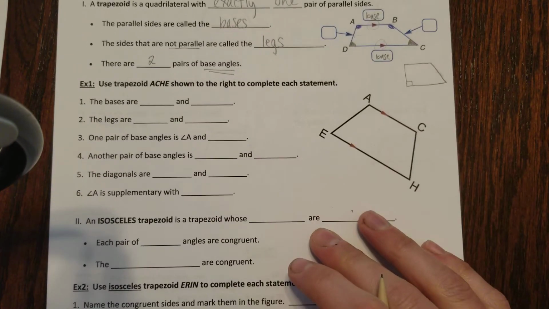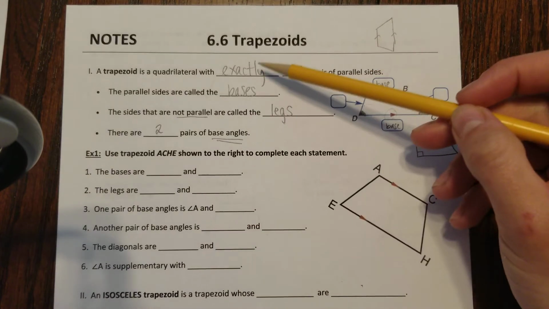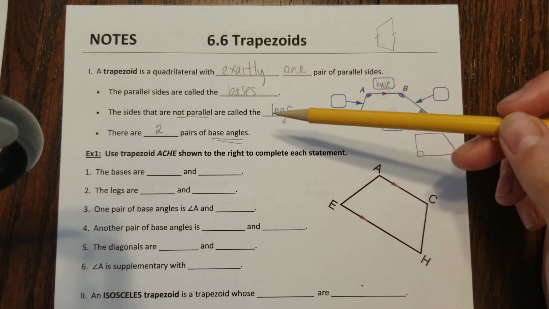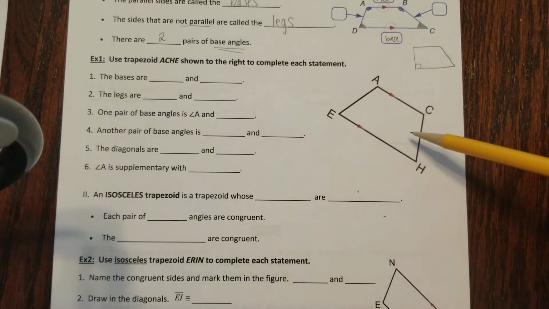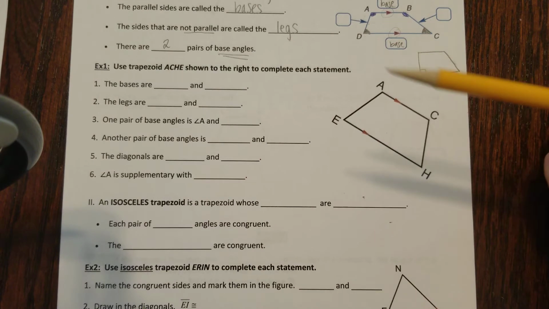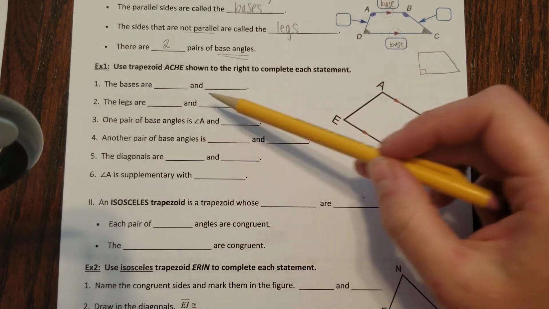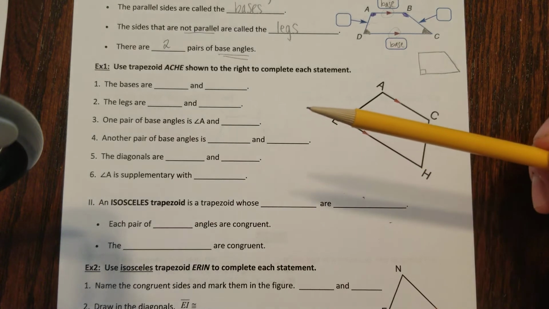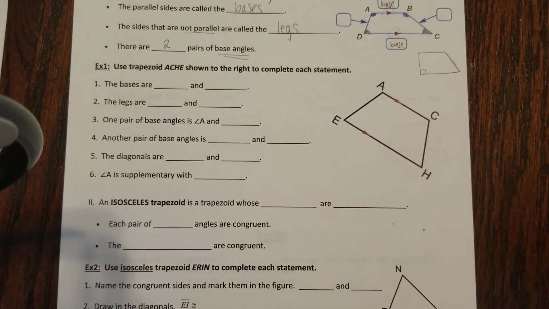All right, so let's take a second here and look at example 1. So using all of these definitions and vocabulary up here, we're going to see what we can do to label this picture with these things. So I would like for you to pause the video and try to fill these out, or just think about what your answer would be in your head and then unpause and see what you came up with.